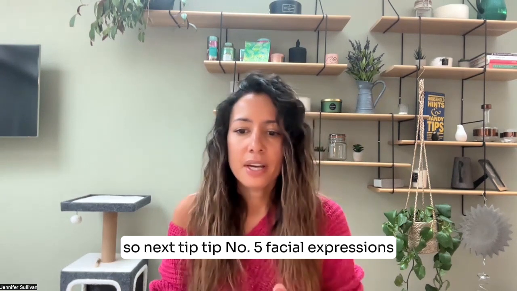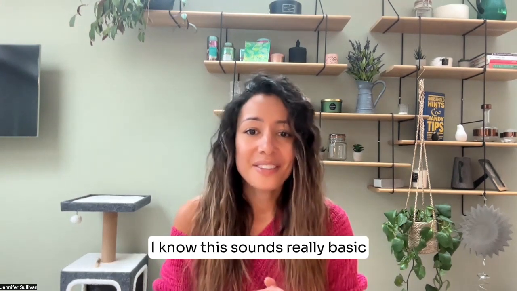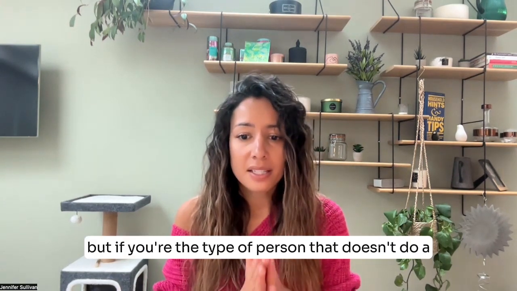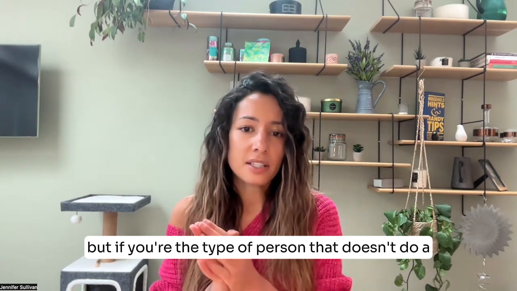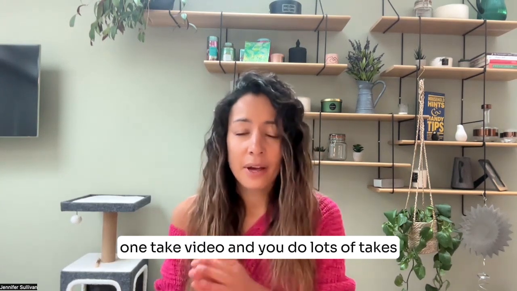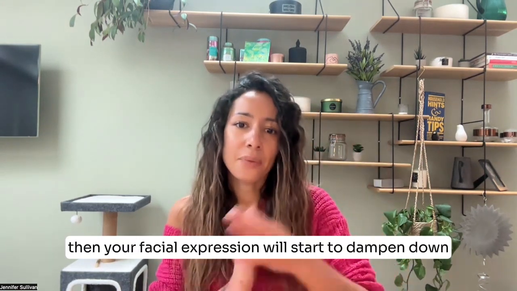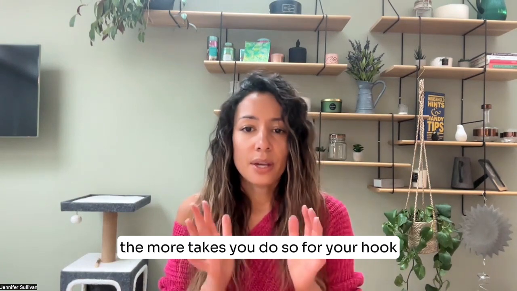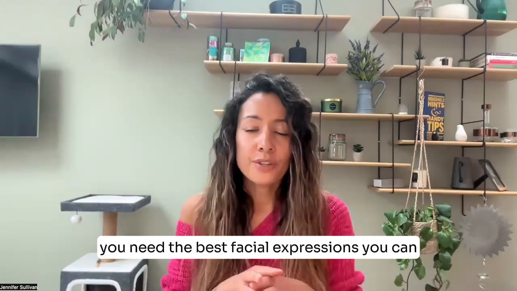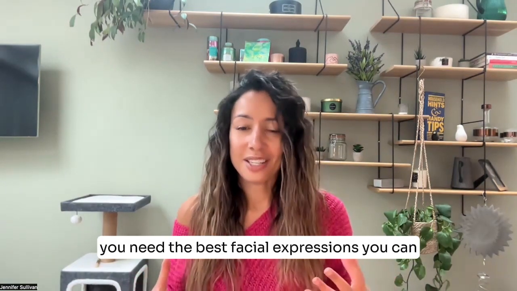Okay, so next tip. Tip number 5, facial expressions. I know this sounds really basic, but if you're the type of person that doesn't do a one-take video and you do lots of takes, then your facial expression will start to dampen down the more takes you do. So for your hook, you need the best facial expressions you can.